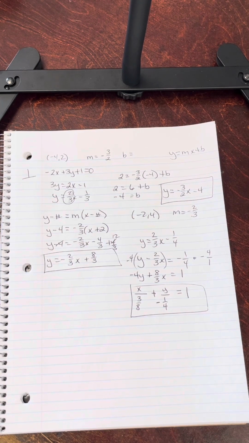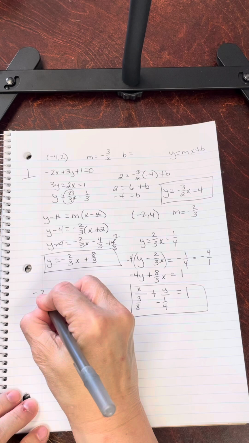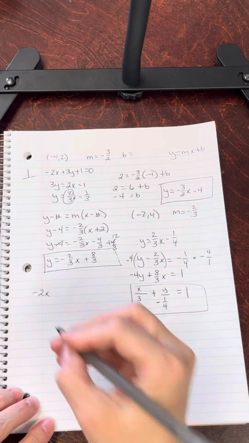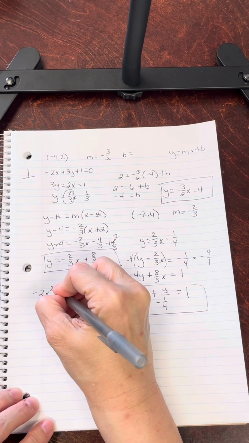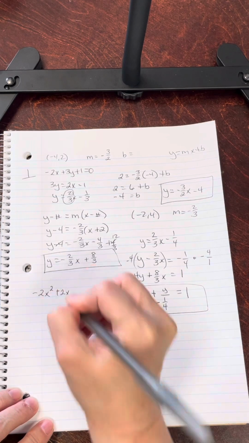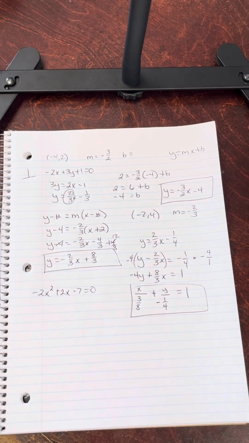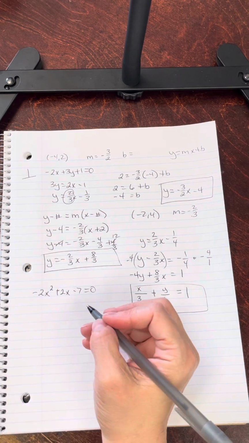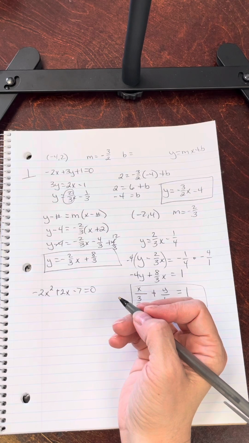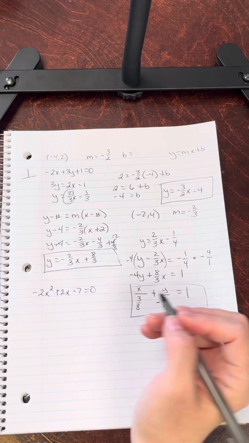Now, example 6, solve negative 2x squared plus 2x minus 7 equals 0 by completing the square. Alrighty, so I know that before I can do completing the square, I can't have a number with my x squared.